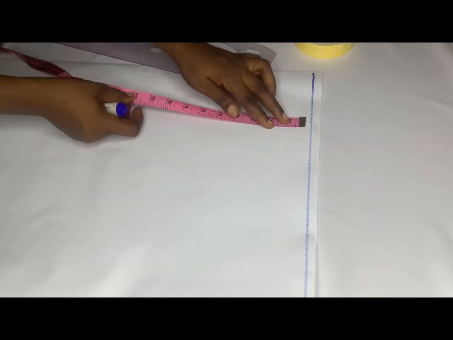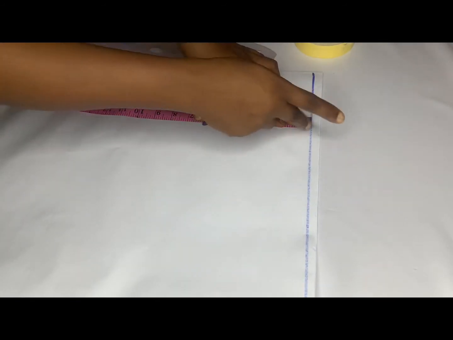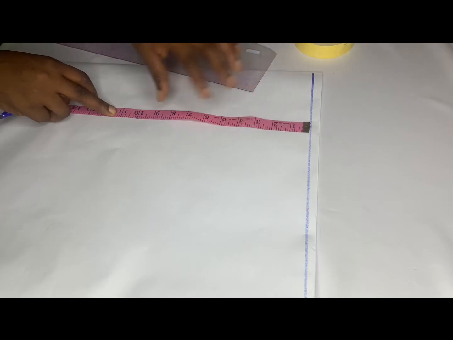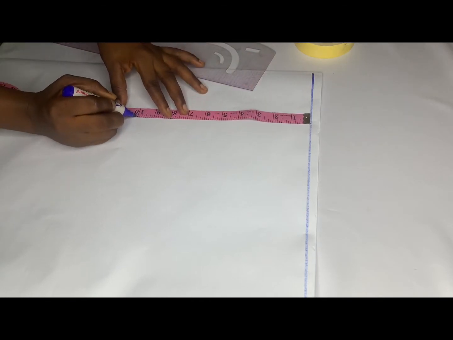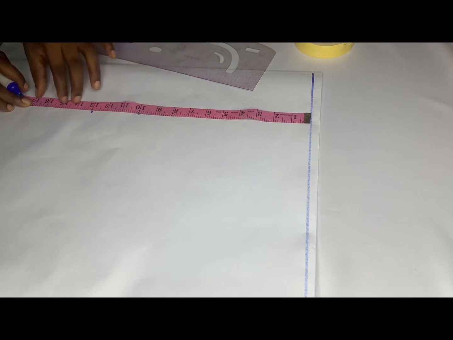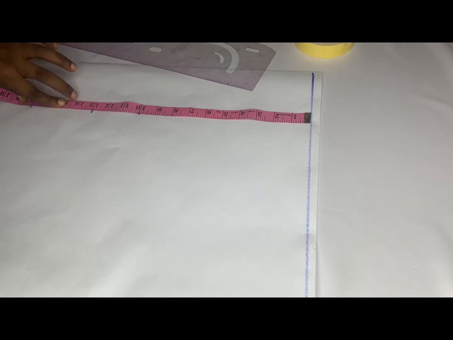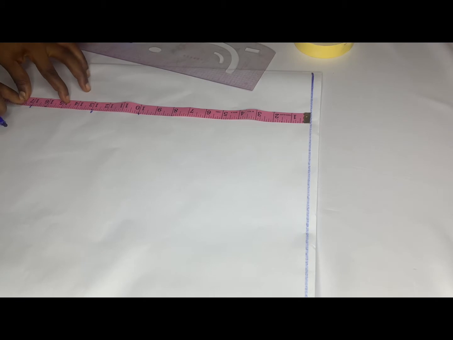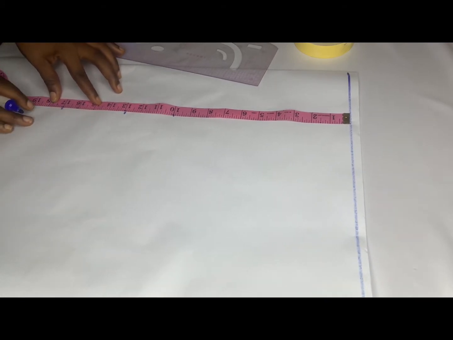Let's go. I have to draw a line as my starting line, and from there I will take all my measurements from my bust, under bust, and to my waistline. My bust is 10 inches, my under bust is 13, and my waistline is 17 inches, and I now have 1 inch allowance, making it 18 inches. I'm done taking the line. Now let me draw them.